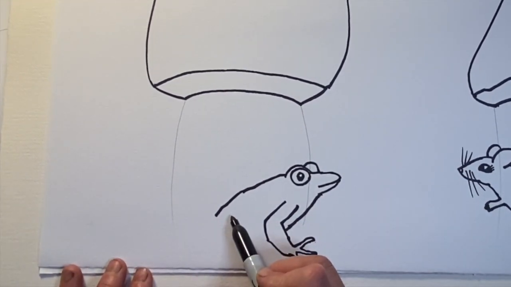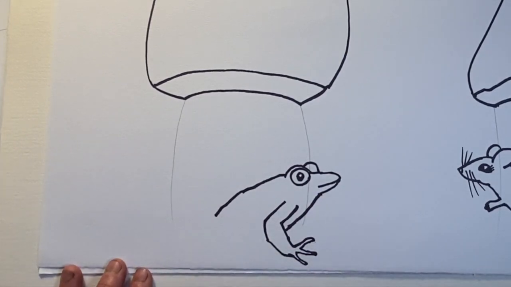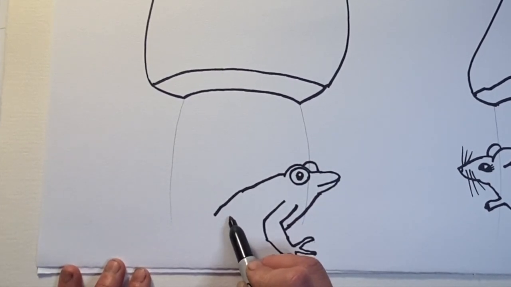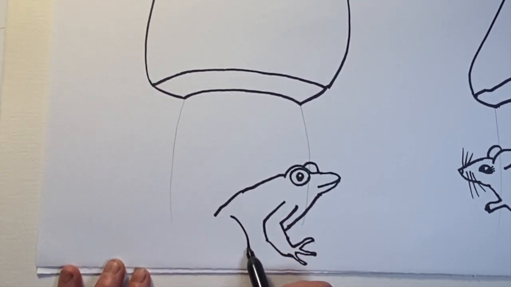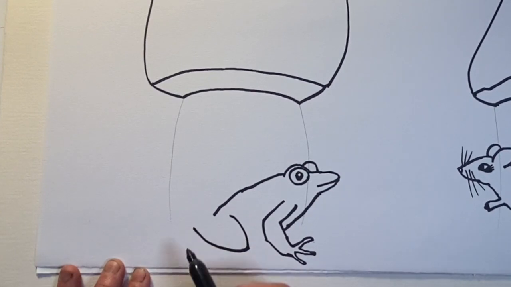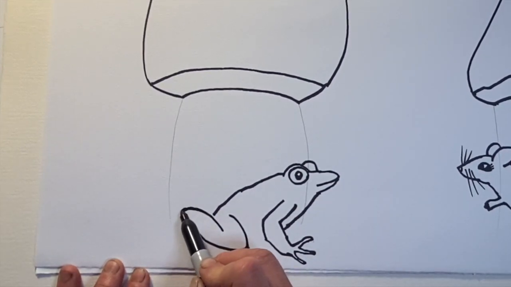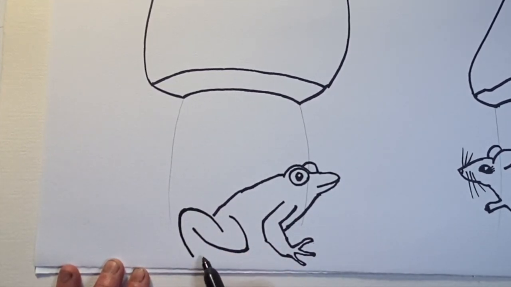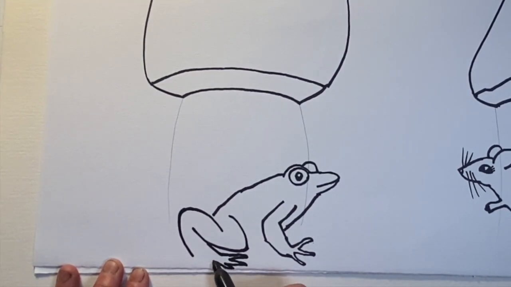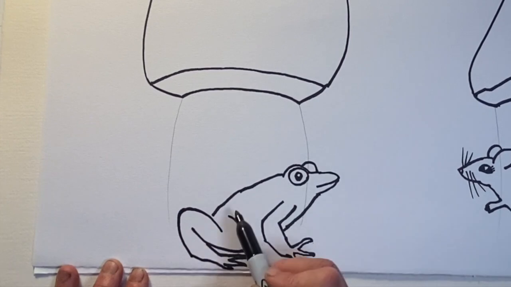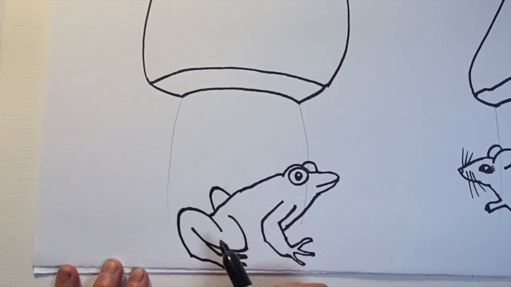Then you're going to try to draw the back leg. The back leg is going to be a curve, and then another curve going back, and then another curve going up and then down. Then you can make the back foot, which is a little bit bigger than the hand. And then you can show the other side of the leg in the back, and then the little line for the belly.